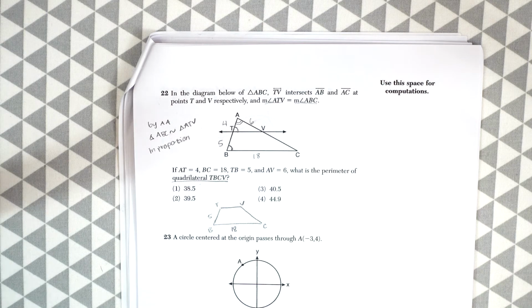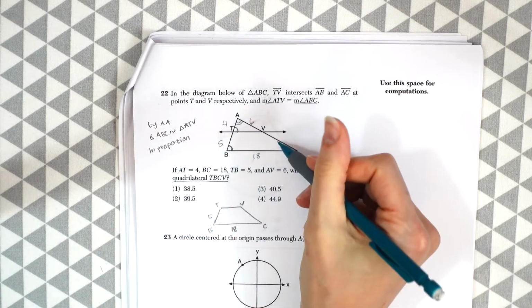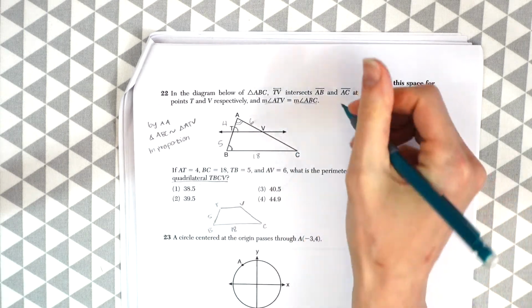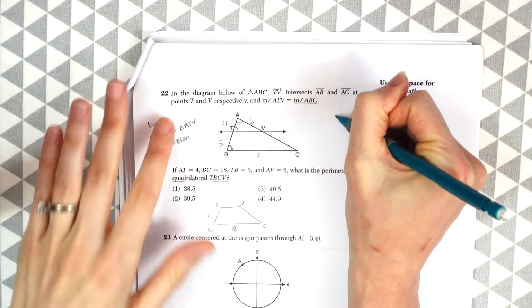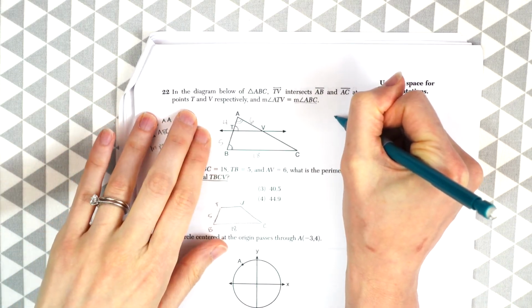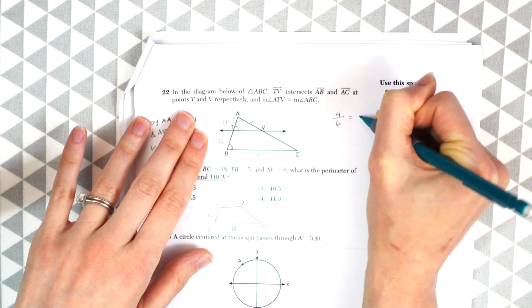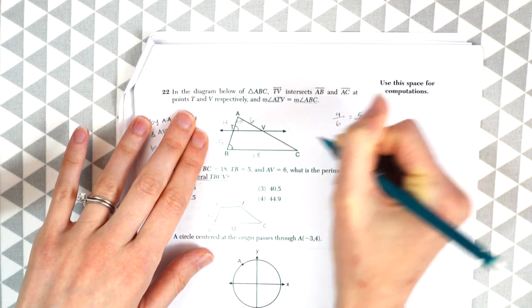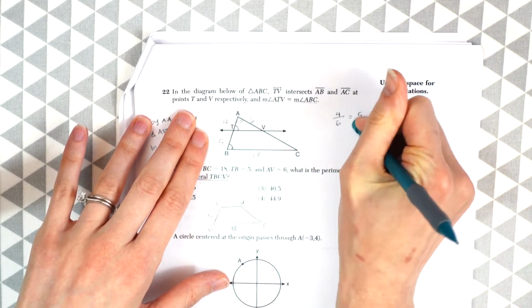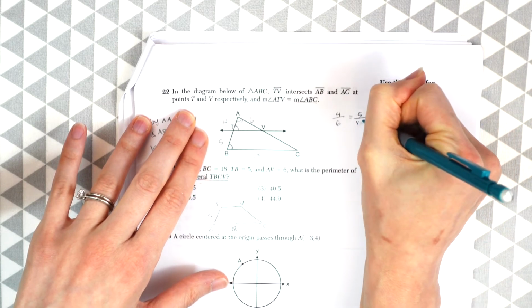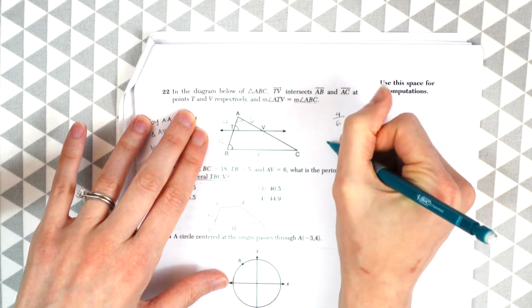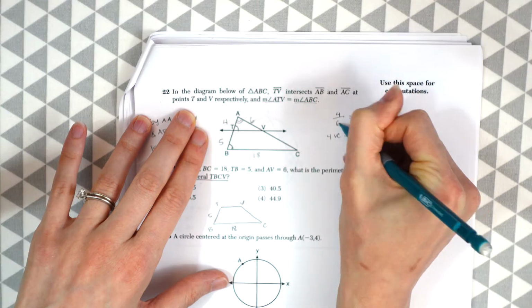So let's get started. So we're going to make proportions. So let's find this VC missing side first. So we're just going to do that by making a proportion. So we'll have 4 to 6 is equal to 5 over x. Let's label it VC so we don't get confused. And then we're just going to cross multiply. We get 4 VC.